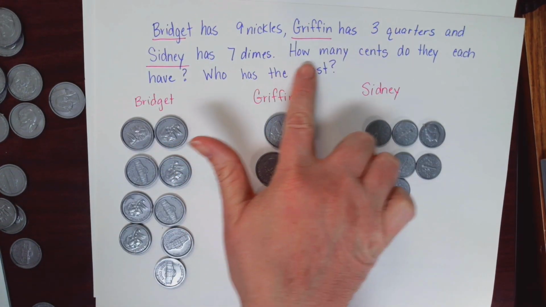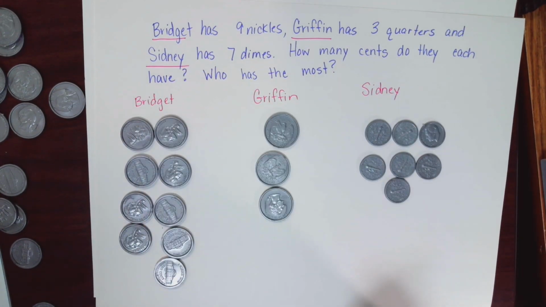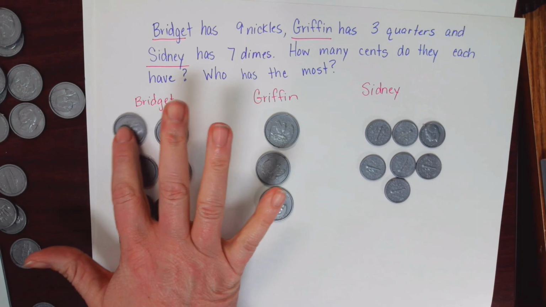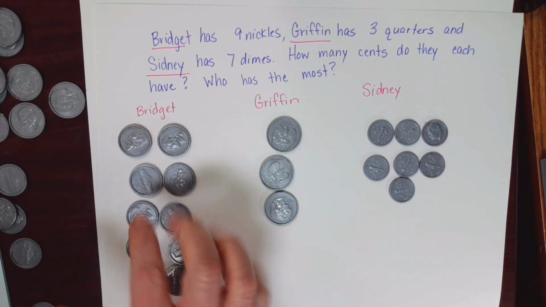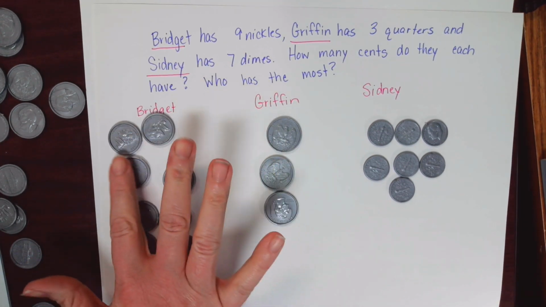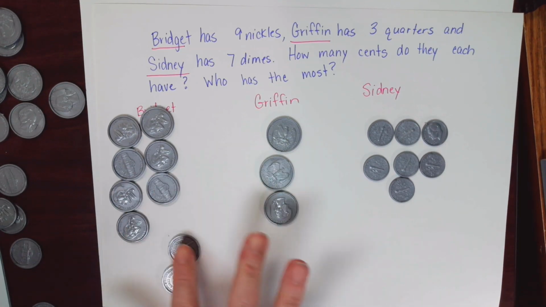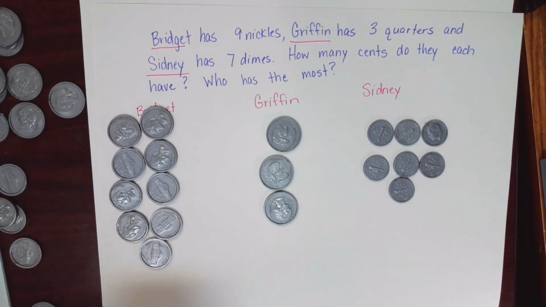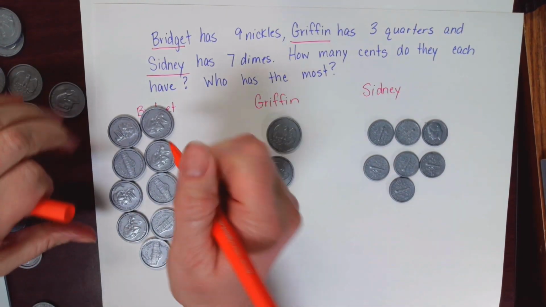Now, I've got all my information there. But the question asks me, how many cents does each have? So now I've got to count. So I've got to use my money skills. And I know a nickel is worth 5, so I can count by 5s: 5, 10, 15, 20, 25, 30, 35, 40, 45. So I know Bridget has 45 cents.